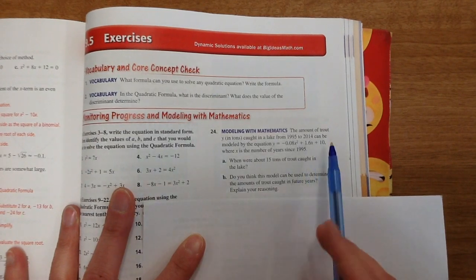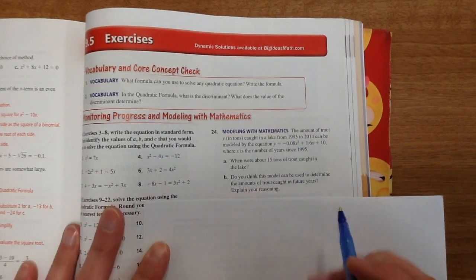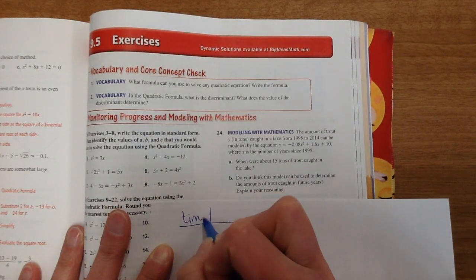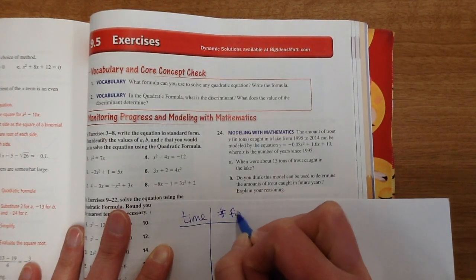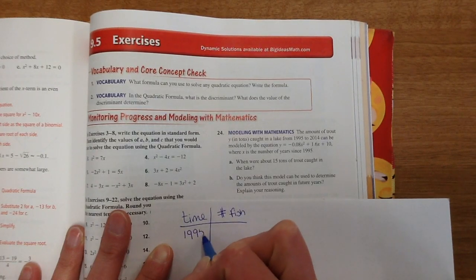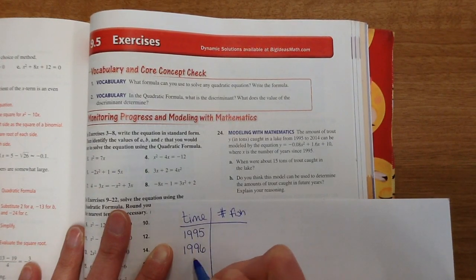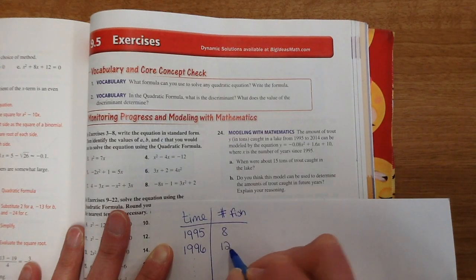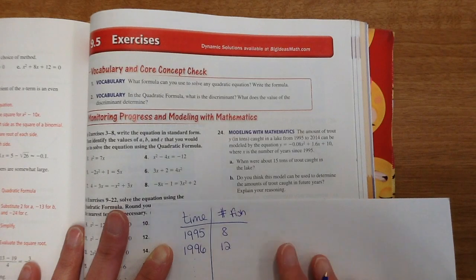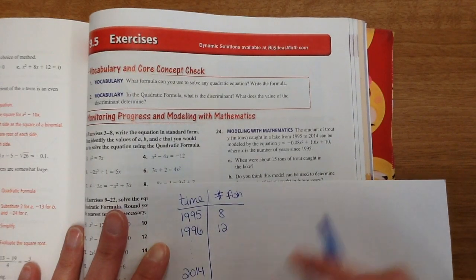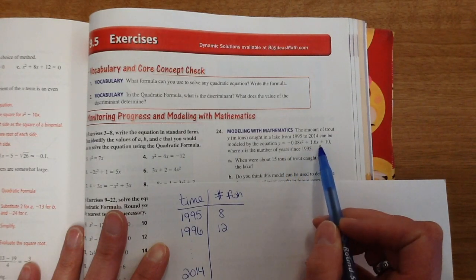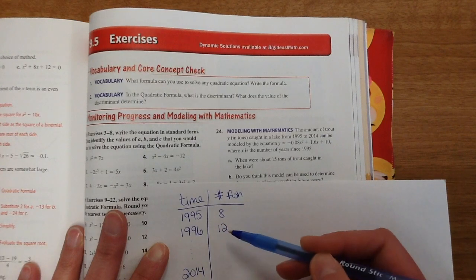If you read this problem, it's talking about the number of trout that's caught in a lake. So I'm assuming what they did is they basically took the time versus the number of fish. They found the data from 1995, 1996, and so on, all the way down to 2014, and how many tons, maybe 8 tons, maybe 12 tons. They took all this data, and based on the data, they were able to write an equation, which is what you see here. Let's not worry about where this equation came from, but it's probably coming from some type of data.